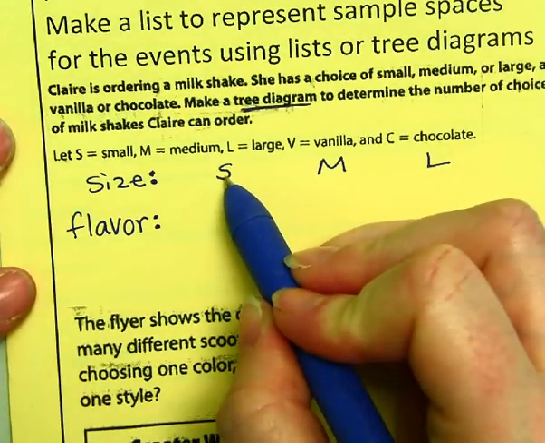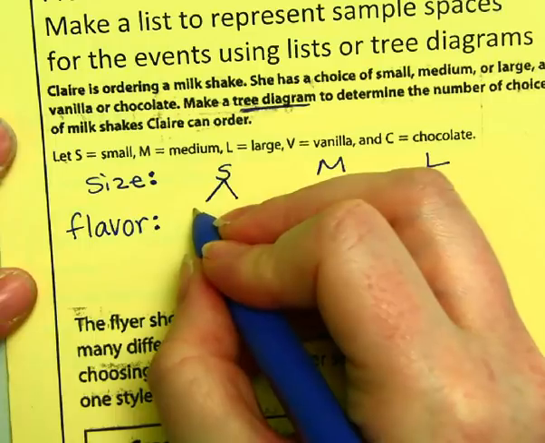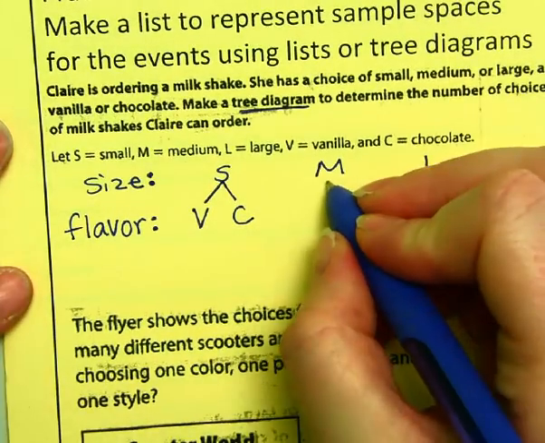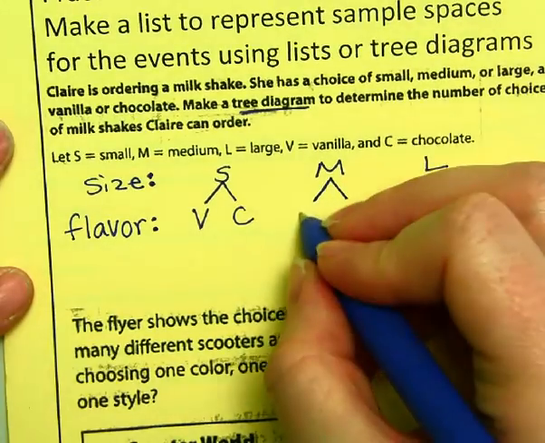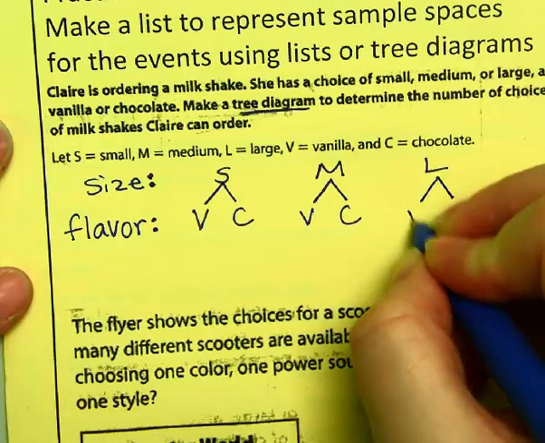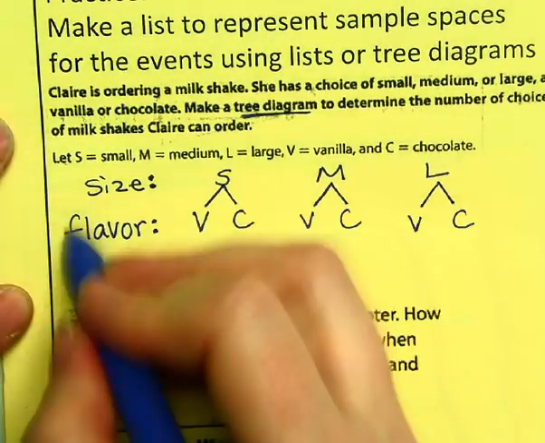If I pick a small, then I still have a vanilla or chocolate option. If I pick a medium, I still have the same options, vanilla and chocolate. If I pick a large, I still have two options, vanilla and chocolate. So that's a tree diagram.